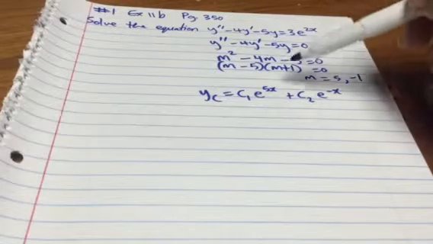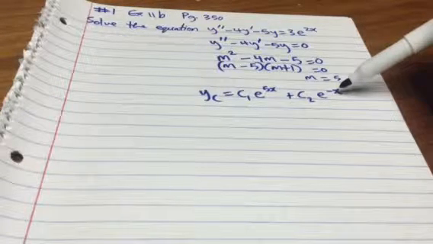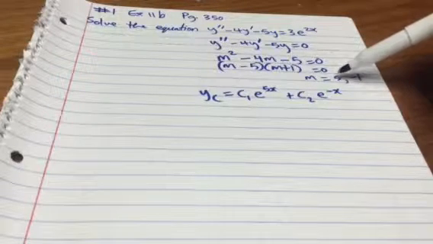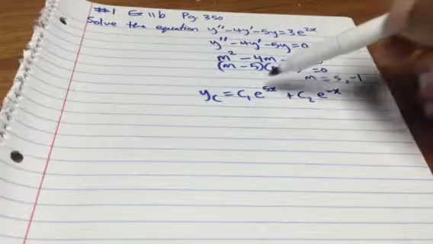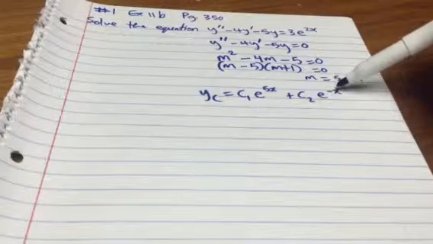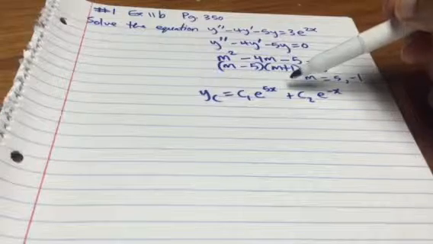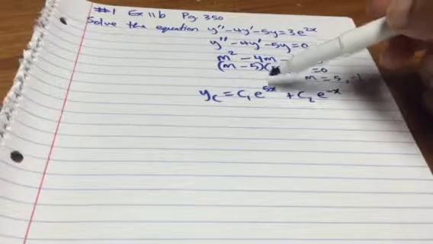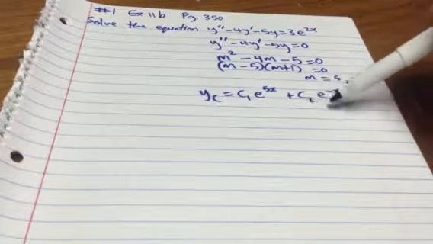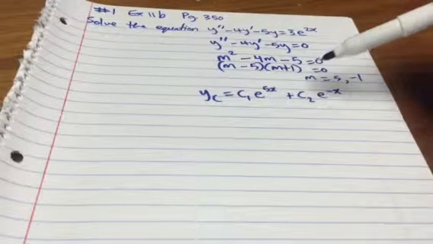Now, what is important is that e to the 5x and e to the minus x are linearly independent. So if we had gotten a repeated root of, say, 5 and 5, then it would not be correct for the complementary solution to be c1 e to the 5x plus c2 e to the 5x. These 2 terms must be linearly independent. In other words, they must come from a different family of curves. So if we have e to the 5x here and e to the 5x here, we would have had to multiply this entire term by x to have made them linearly independent.